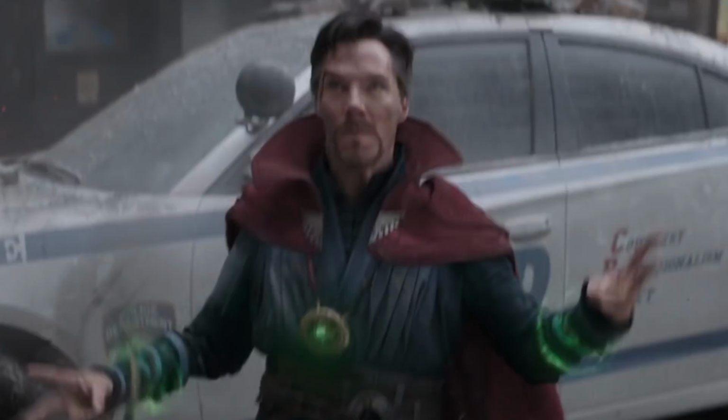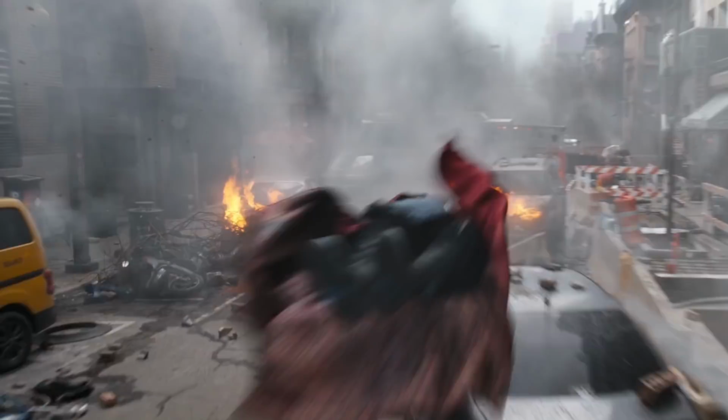When Doctor Strange is still fighting Ebony Maw, he strangles Doctor Strange and he falls down, hits this cop car next to him. In the next scene, when Ebony Maw lifts the ground around Strange, the cop car is nowhere to be found, just completely disappears.